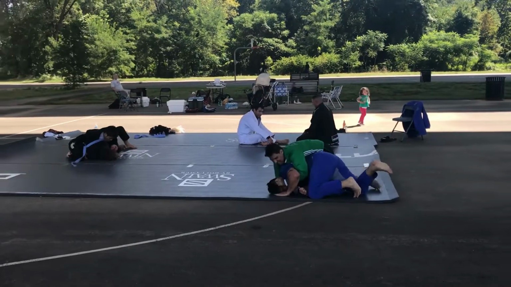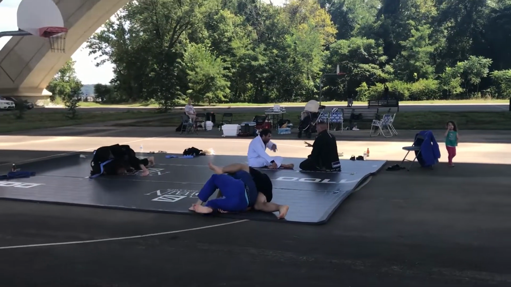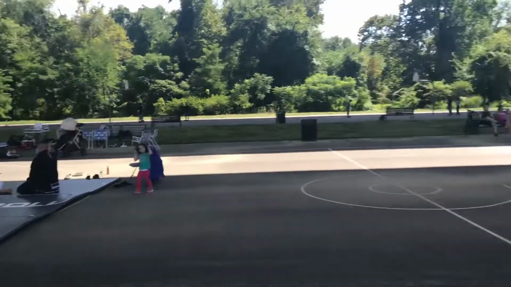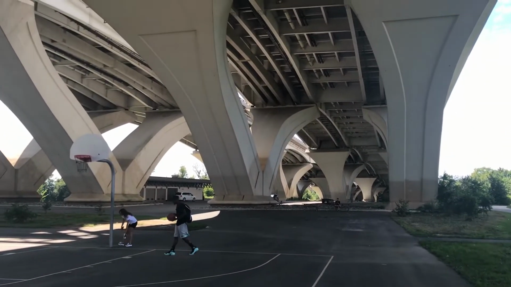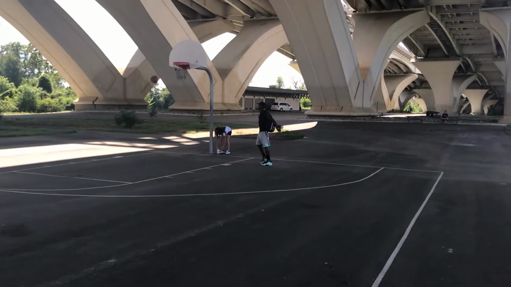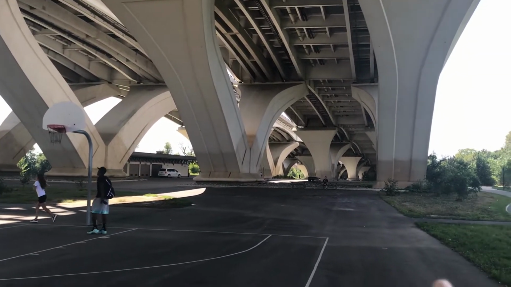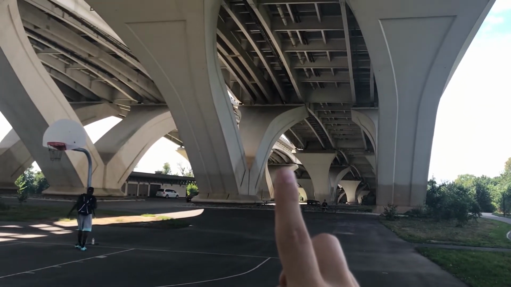Oh, that's crazy, this kid's getting beat up over here. Oh shit. But guys, look at this spot. With the basketball hoop aesthetic instead of the parking lot looking aesthetic, this is sick. Like this shot, right here. Oh my God. Alright guys, well that's it.